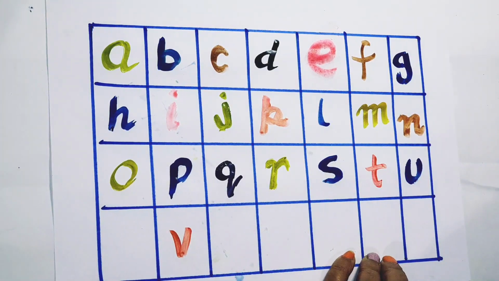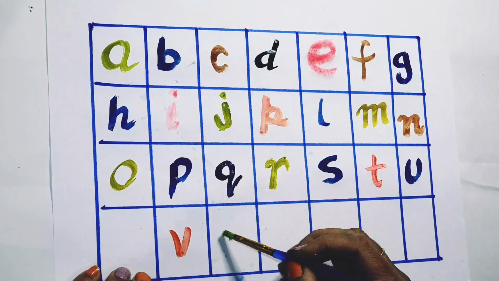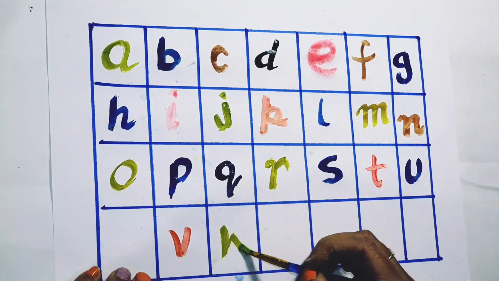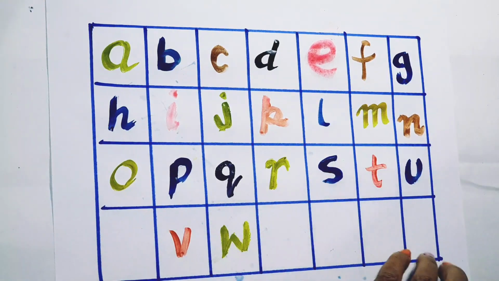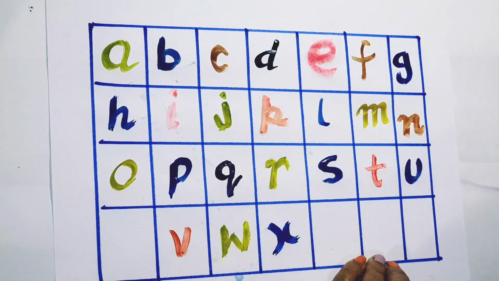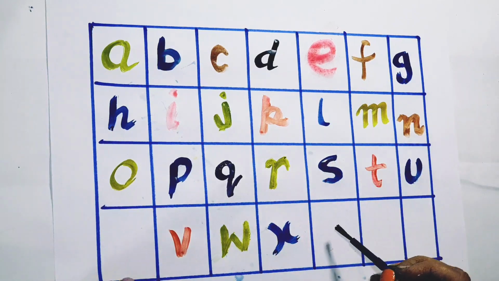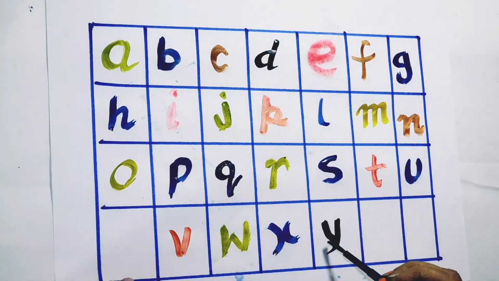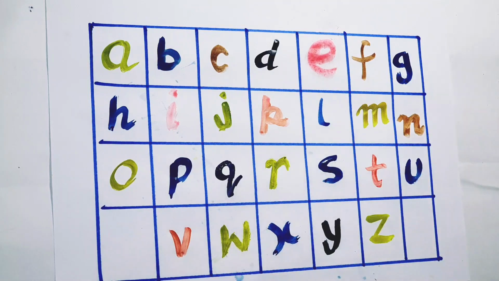V. V for vegetable. Yellow color. W. W for watermelon. Blue color. X. X for xylophone. Black color. Y. Y for yak. Yellow color. Z. Z for zebra.